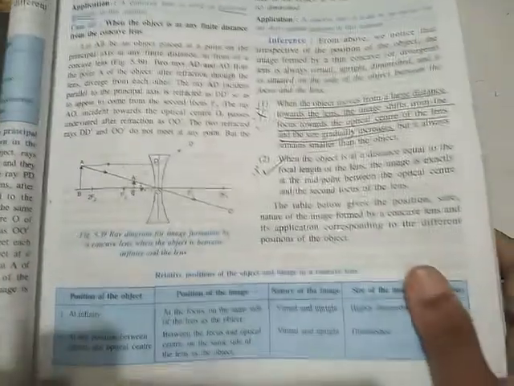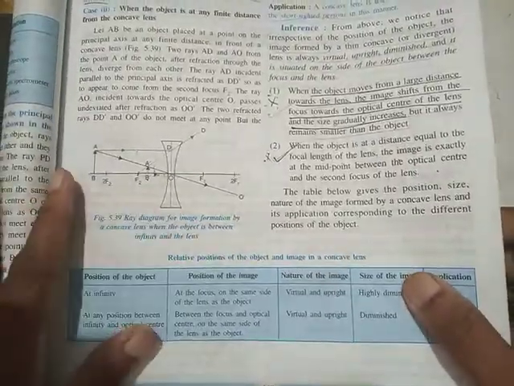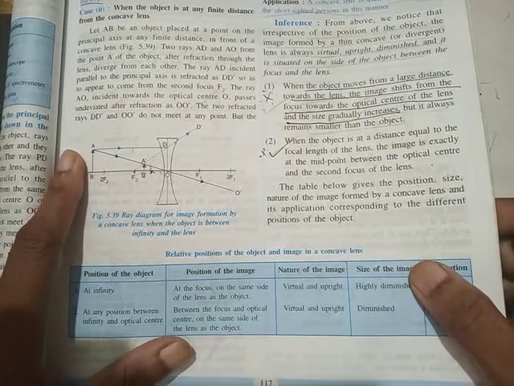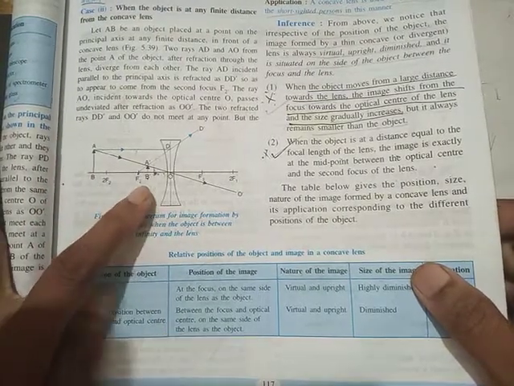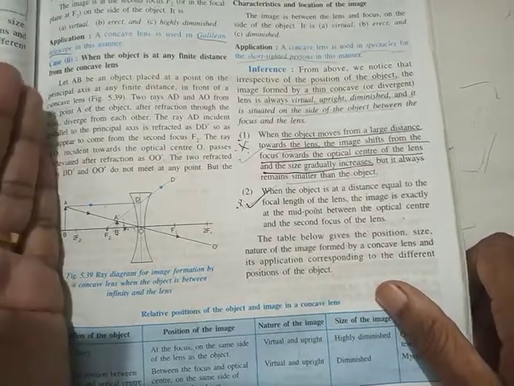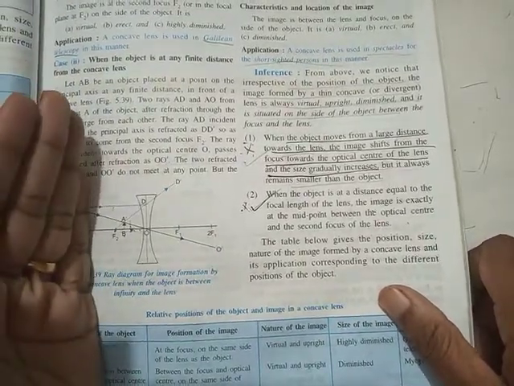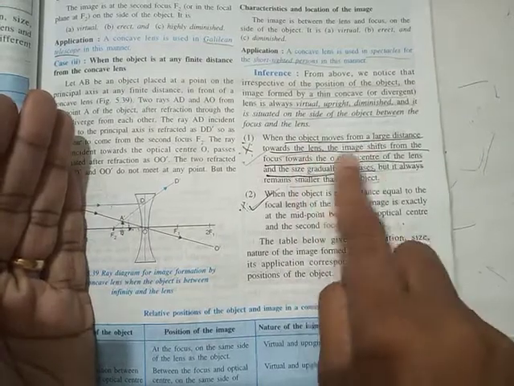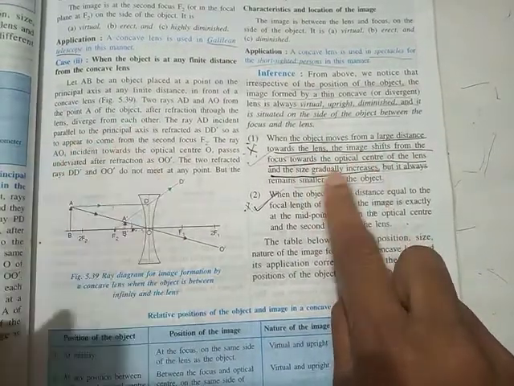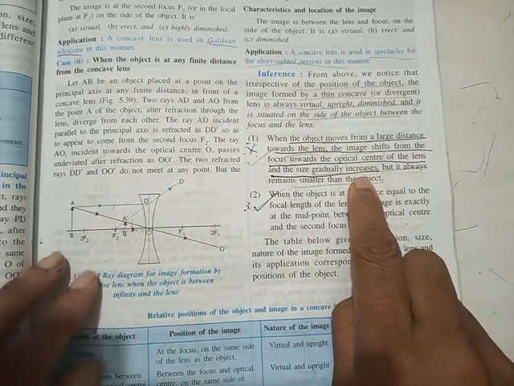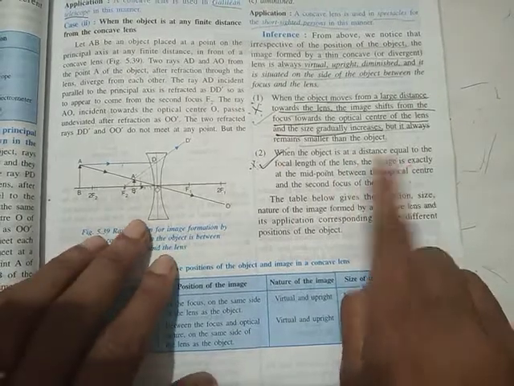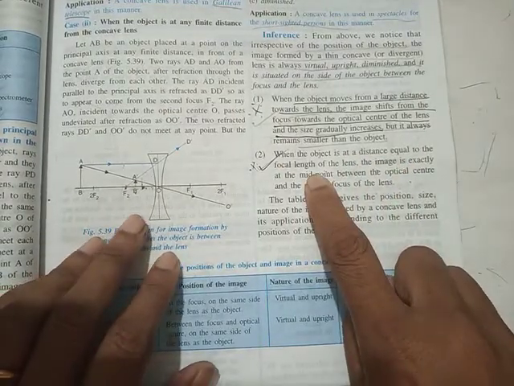Then concave, so this is the only diagram, an object is anywhere in front of the lens. Now what will happen if the object is shifted towards the lens? Image also shifts from the focus towards optical center and its size keeps on increasing. This conclusion is important.